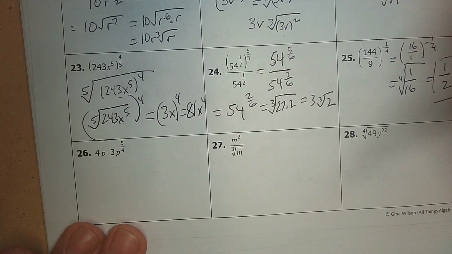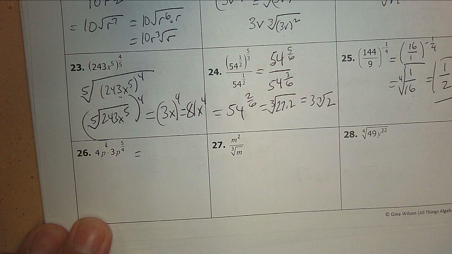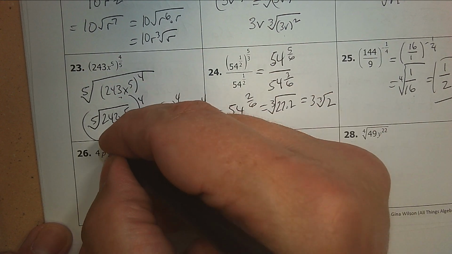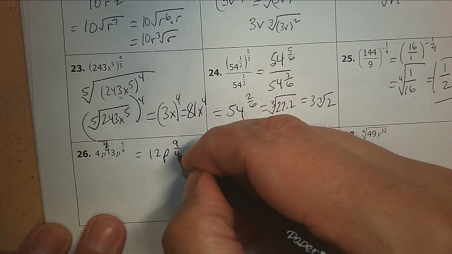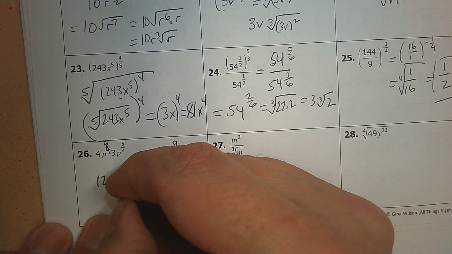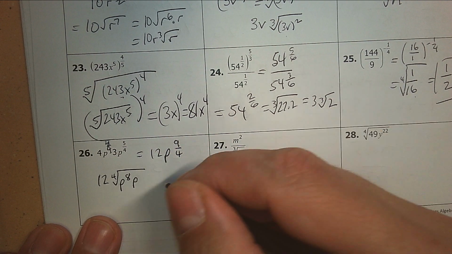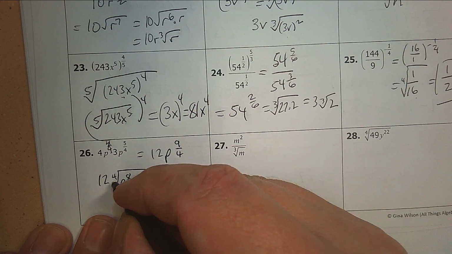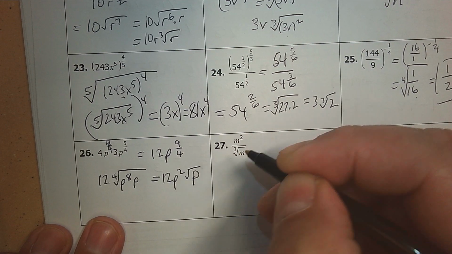26, when I multiply it, I need to get common denominators for the exponents. So 4 times 3 is 12. I'm going to change this to 4 over 4. So when I add it, it's 9 over 4. So if I write this, that would be the fourth root of p to the 9, but I'm going to write it as p to the 8 and then p. So 8 divided by 4 is p squared, and then what's left over is just p, and it's the fourth root.